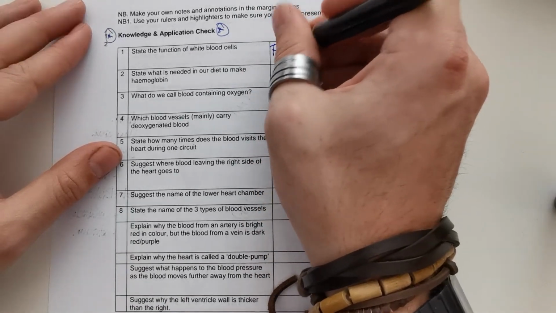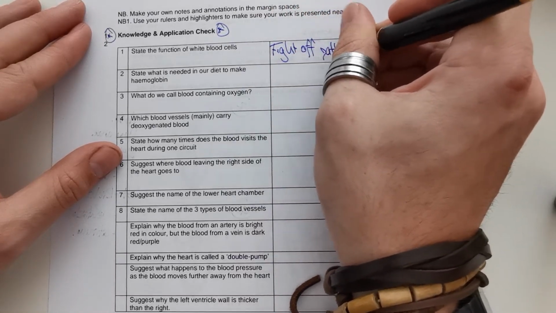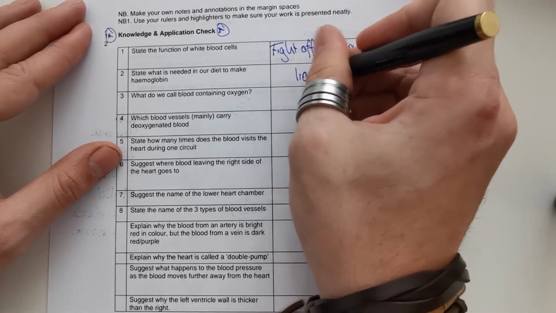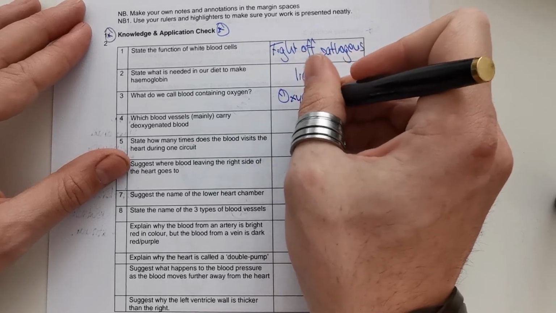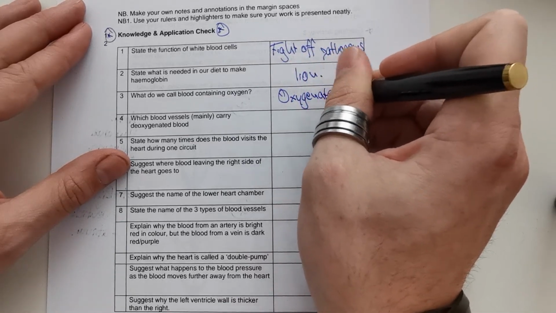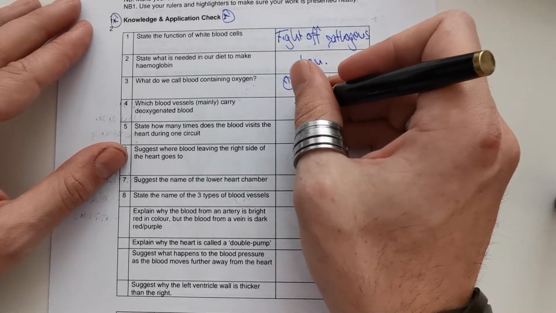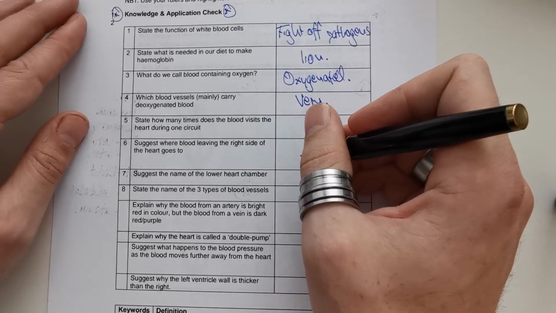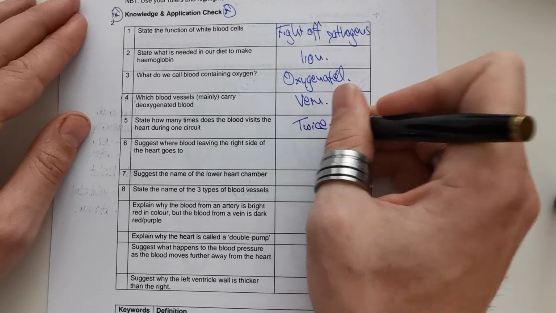The function of white blood cells: fight off pathogens. What is needed in our diet to make hemoglobin? Iron. What do we call blood containing oxygen? Oxygenated. Which blood vessels mainly carry deoxygenated blood except for the pulmonary vein? How many times does the blood visit the heart during one circuit? Twice. It's a double pump.